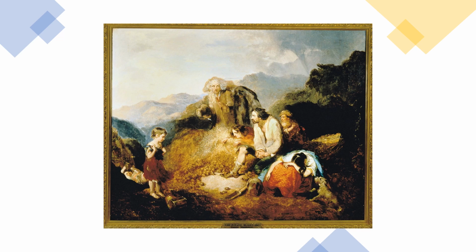Who are the people in the picture? Why do they look so terrified? What is in the centre of the picture? What can we learn about the Great Famine from the picture? And are sources like this one useful to historians investigating the Great Famine?